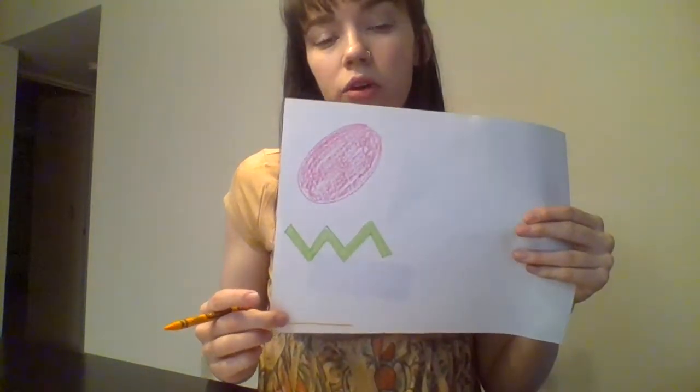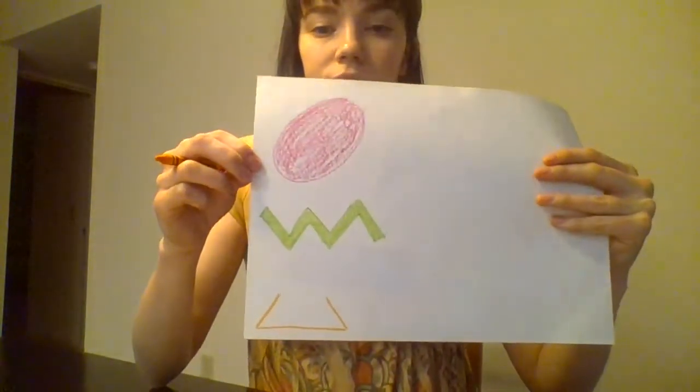Not too long, but similar to how I would do my rectangle. From there, I am going to do two diagonal lines going into each other. Almost like the roof of a house.